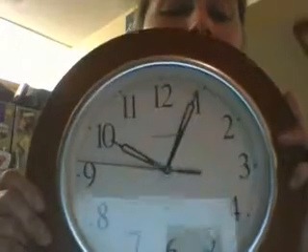So, does everyone remember how to count by fives? How about we try to count by fives on our analog clock? See it?